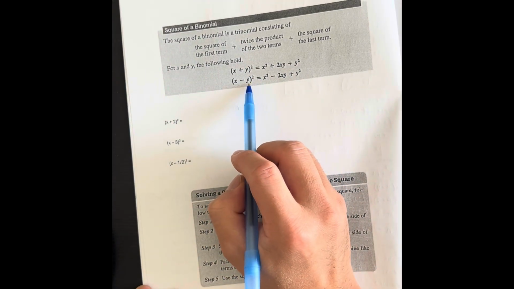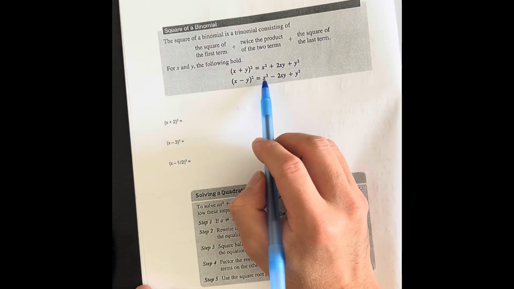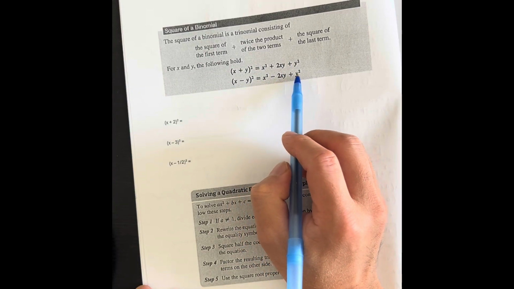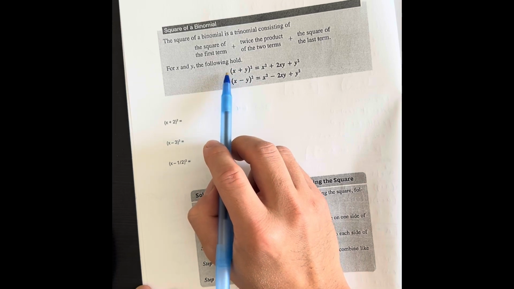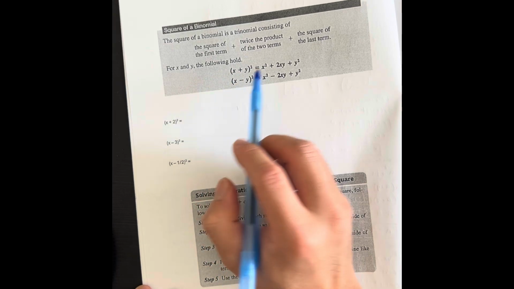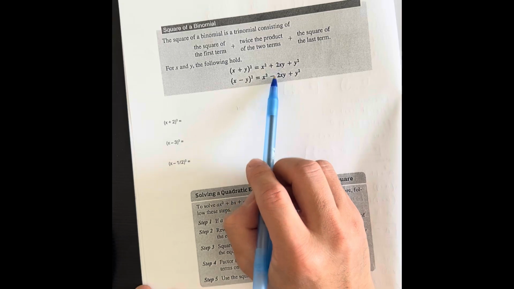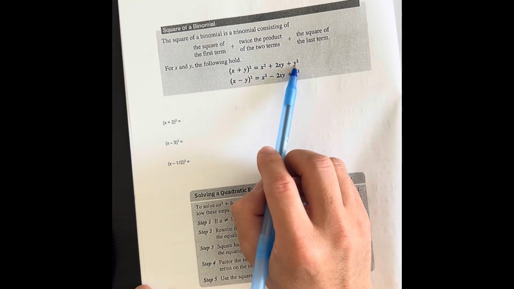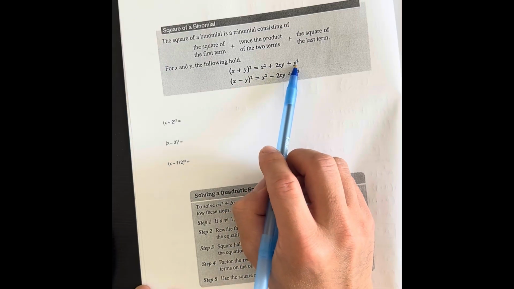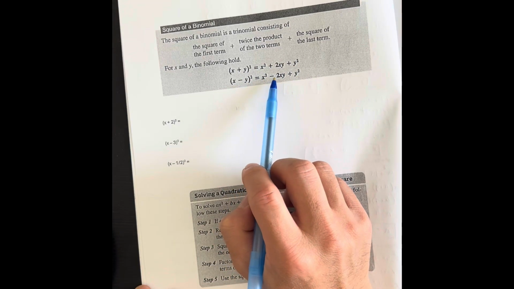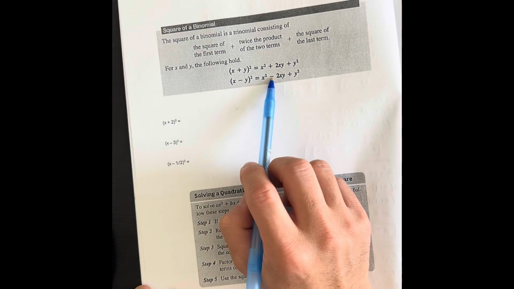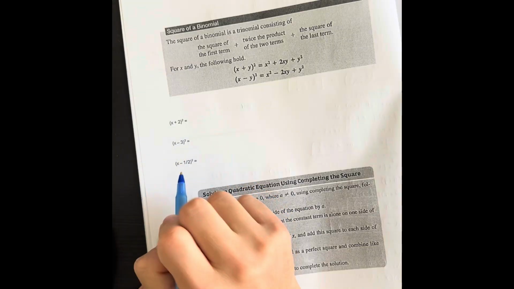And x minus y squared is similar: x squared minus 2xy plus y squared. So the difference between the top and the bottom is plus and minus for the middle term. The first term and the last term are the same, x squared and y squared, both positive. So the difference is the middle term.